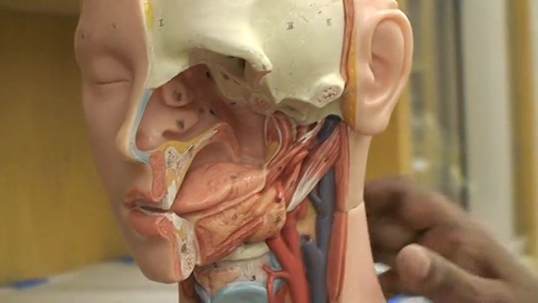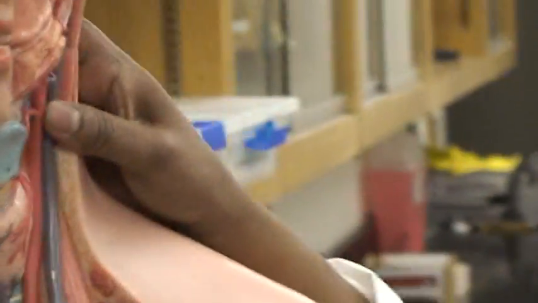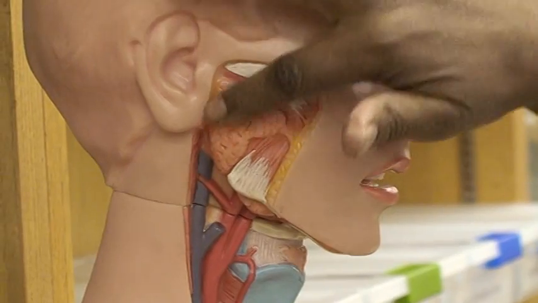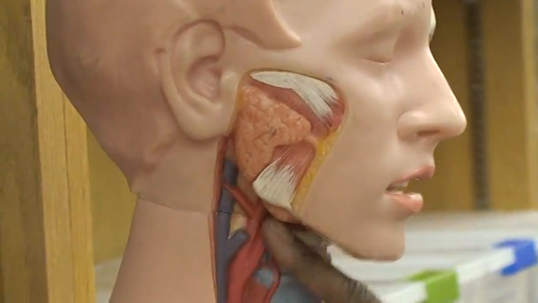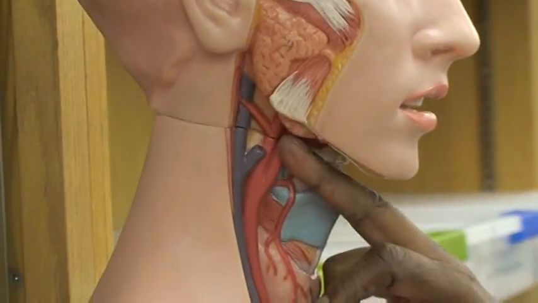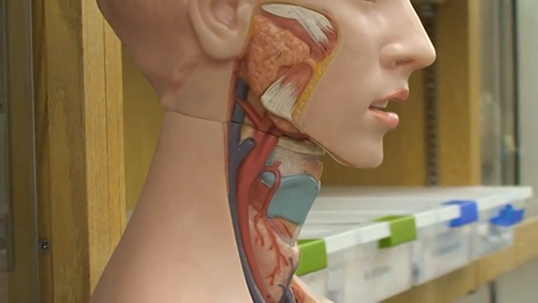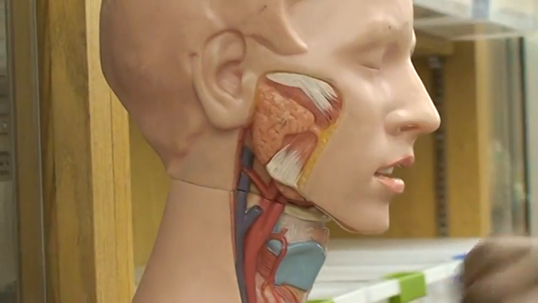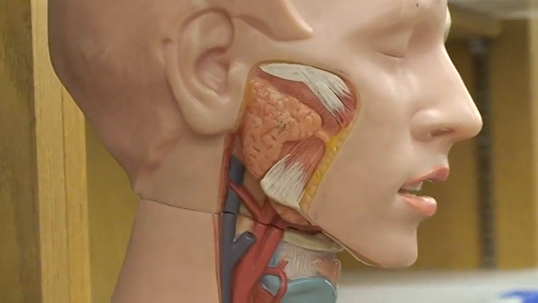Again, the tongue. And the salivary glands, that's the parotid salivary gland. And this one is the submandibular salivary gland. Okay, so there's only two that you need to know: the parotid and the submandibular.